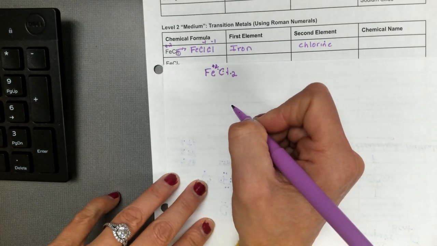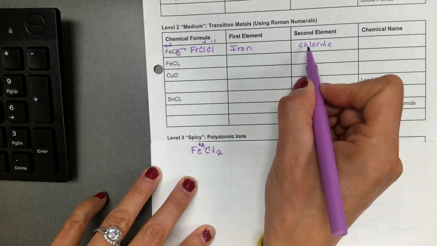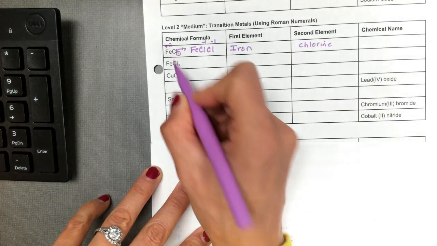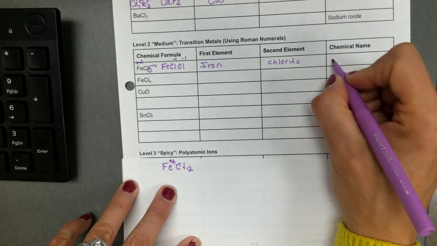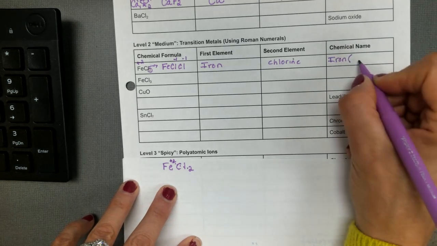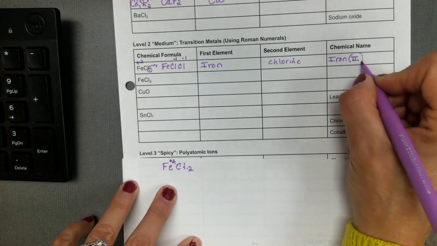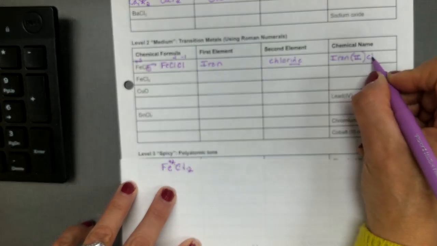So that's another way we can figure out that it's a +2. Now that I have my element names and I've figured out my charges, I can write my chemical name. It's going to be iron, and I'm going to include my Roman numeral of a 2, and then I'm going to change the ending of my nonmetal to chloride.